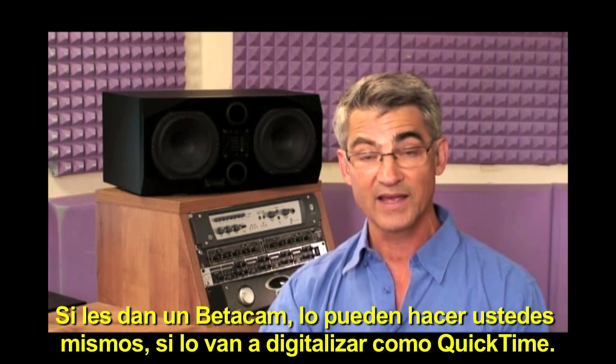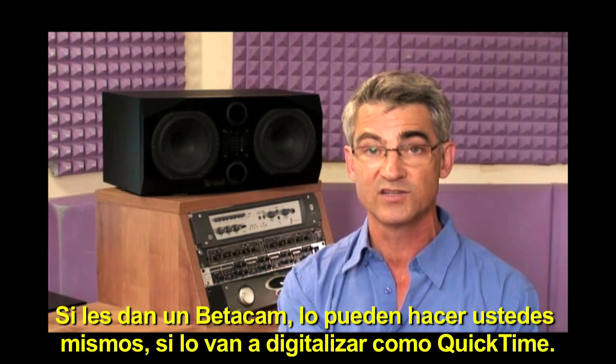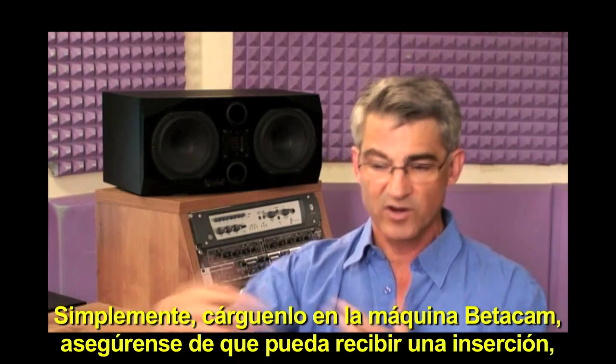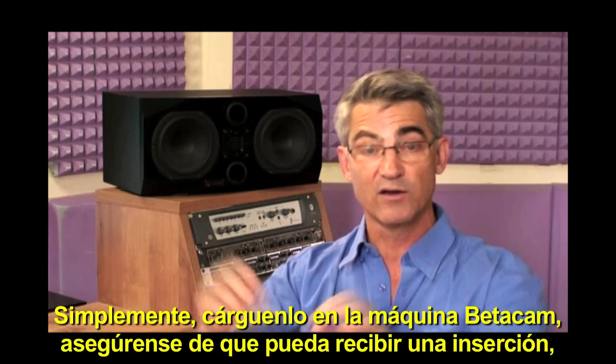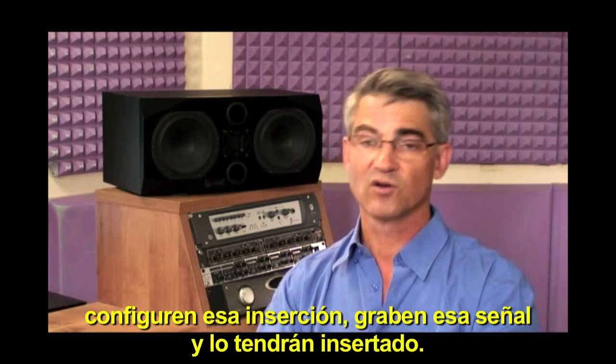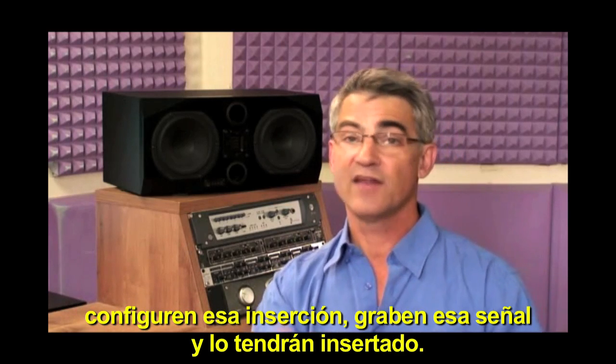Now, if they give you, let's say, a Betacam, you can make your own. If you're going to digitize it to QuickTime, just put it in the Betacam, make sure you're using the output from the Betacam that allows for an insertion, set the inserter on, and then record that stream, and you'll get your burn-in.